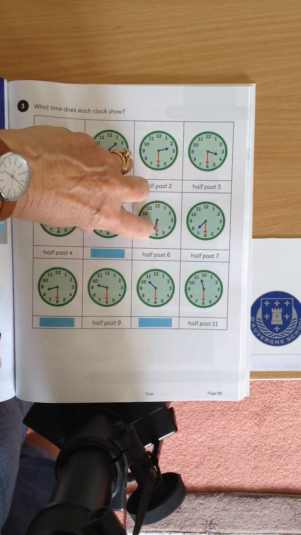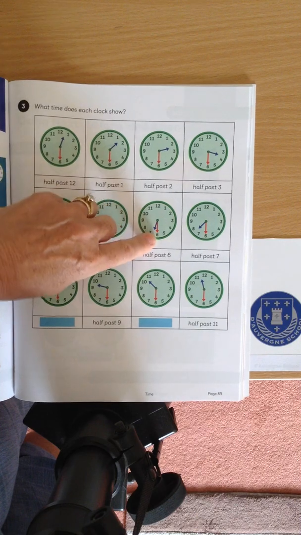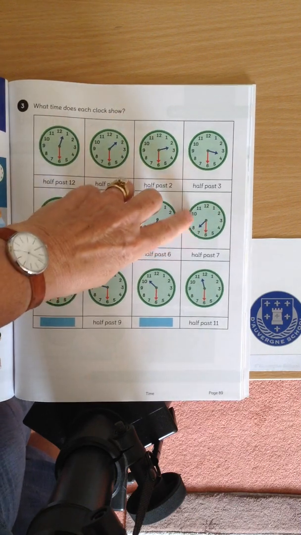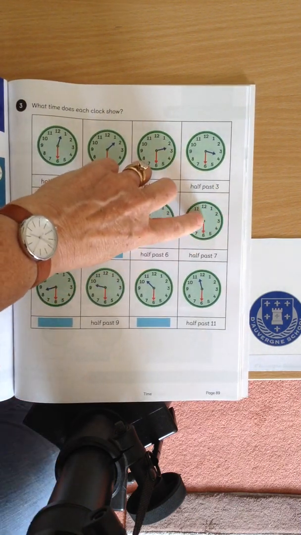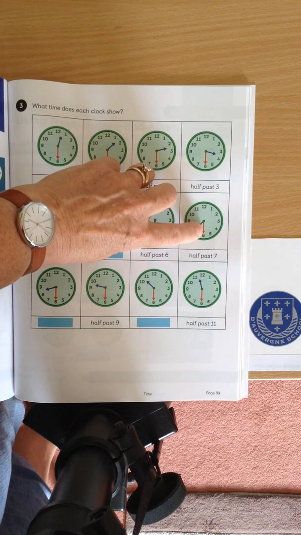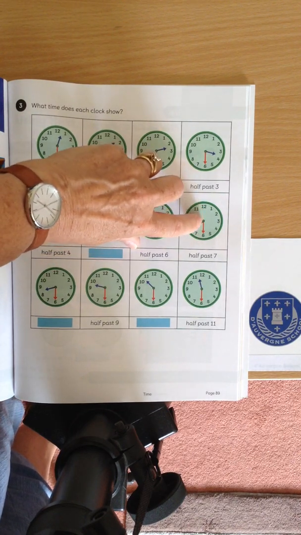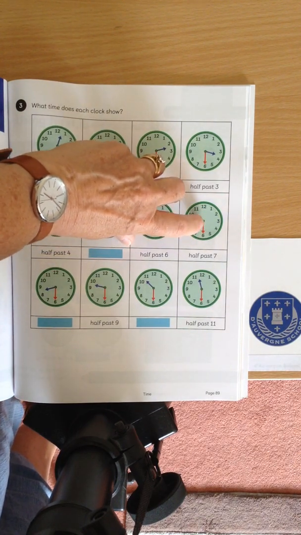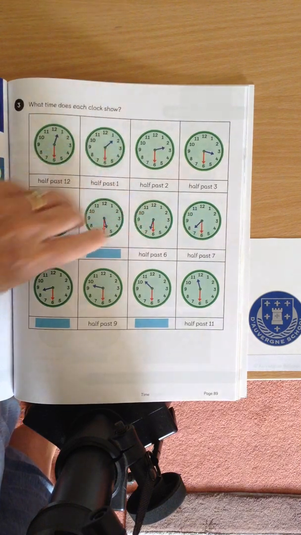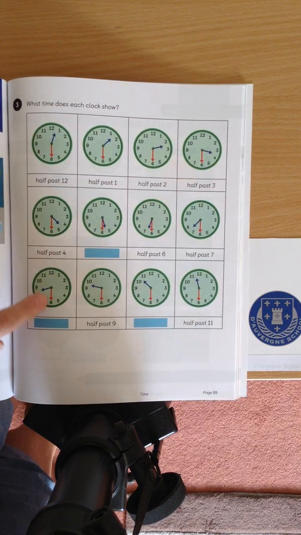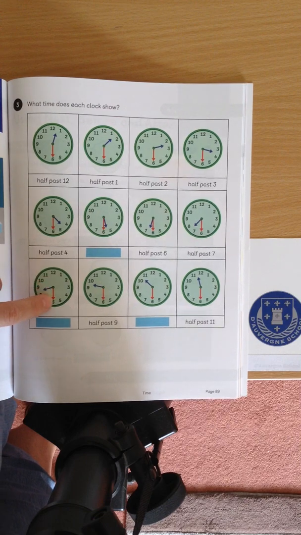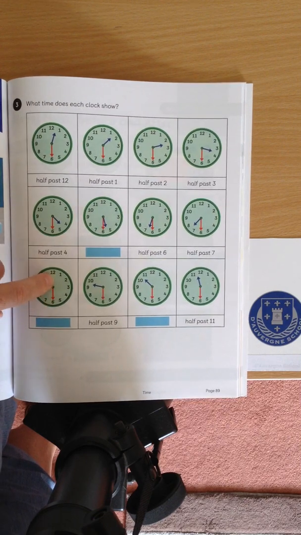Half past, it's gone past the 6, so it's half past 6. On this clock, we have the minute hand pointing at the 6, so it's half past. It's gone past the 7, so it's half past 7. On this clock, the minute hand is pointing to the 6, so it's half past.